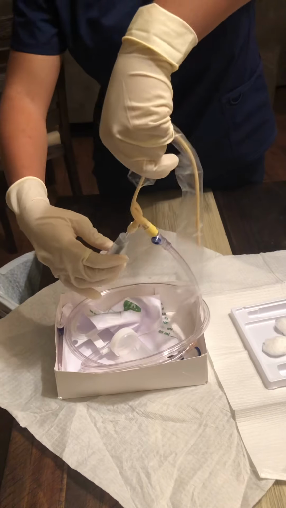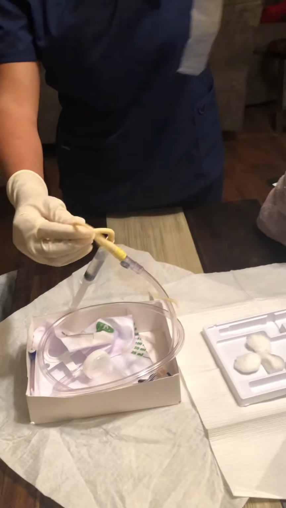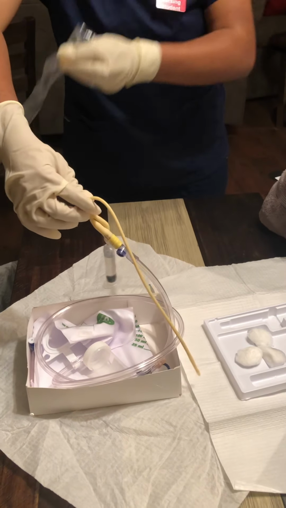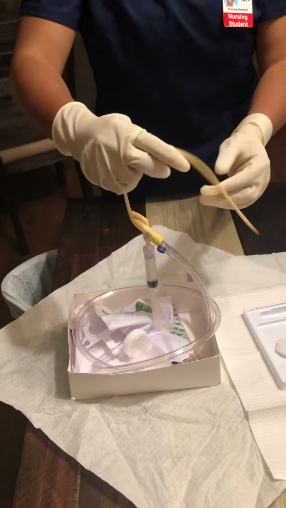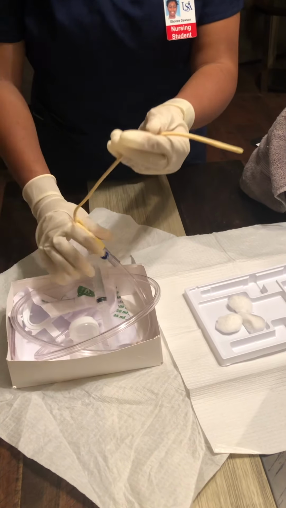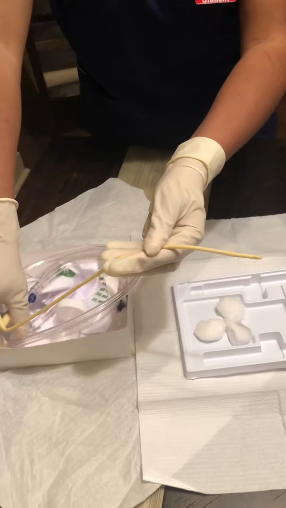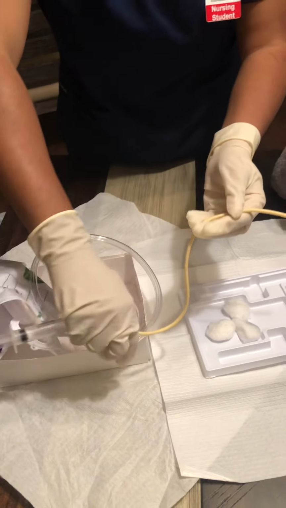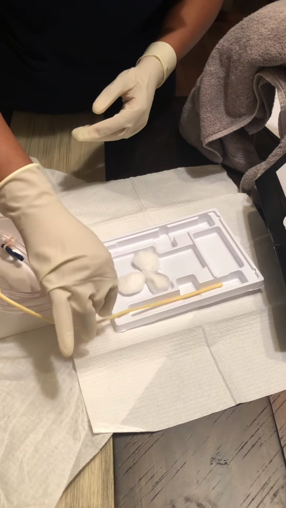At this point, we are going to remove this from there and throw that paper away. We are going to lubricate the end of this catheter 1 to 2 inches for women, and 5 to 7 inches for men. Okay, and then you just set it in the lubricant.